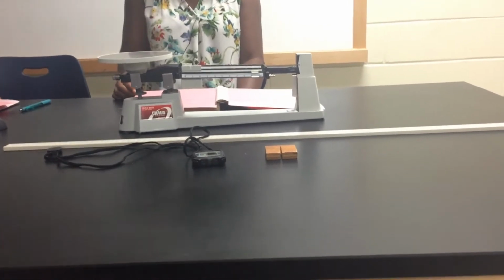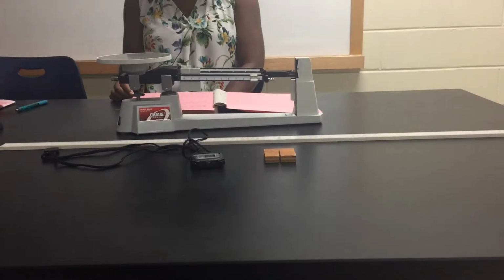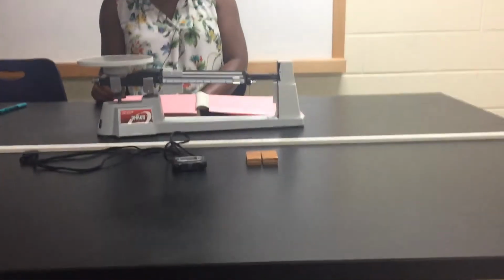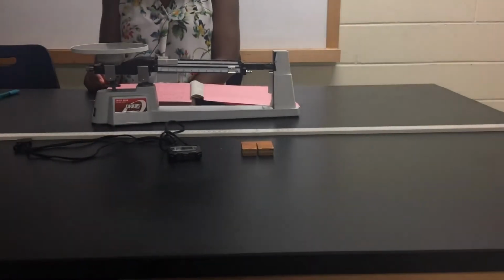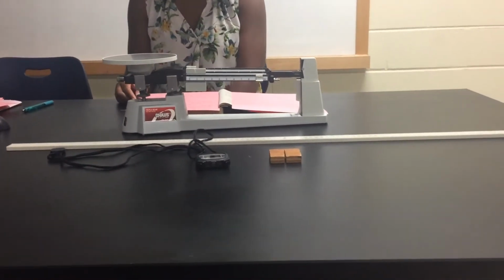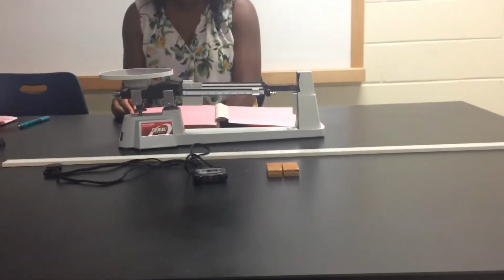In step 3, we will determine the mass of the wooden block in grams. We will use the triple beam balance to record the mass of the wooden block. In step 4, we will determine the density of the wooden block given the formula density equals mass over volume.